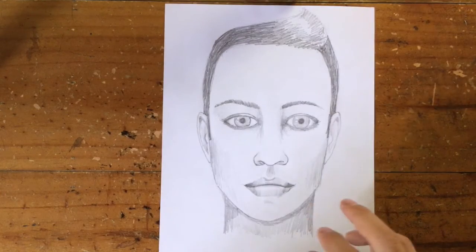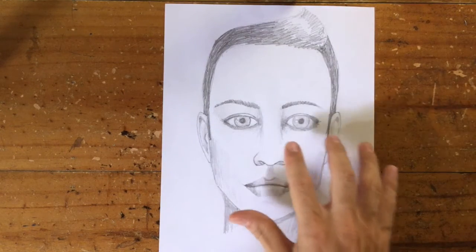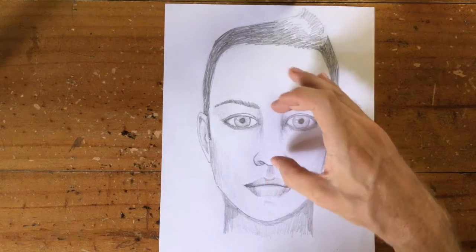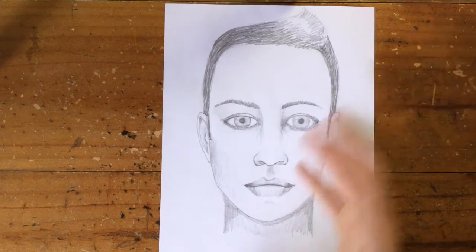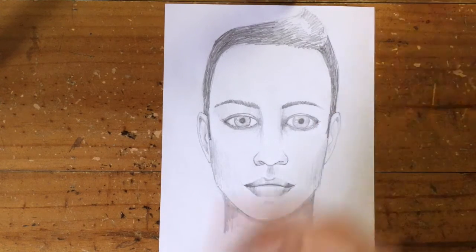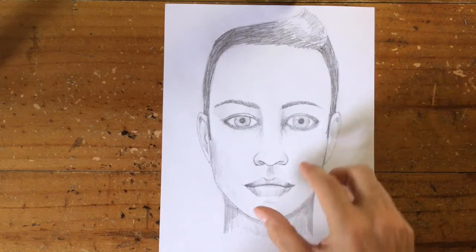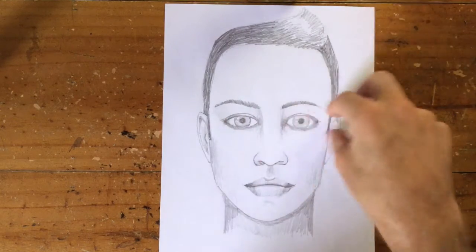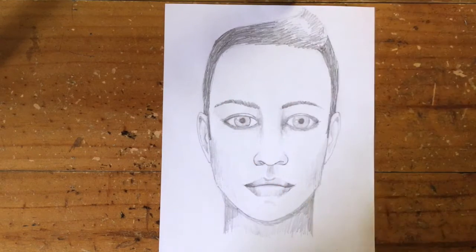So yours doesn't have to look exactly like this. The eyes might be bigger, wider, the nose might be shorter or wider, the lips could be thinner. So you can make those changes if you want, or if you make those changes just kind of accidentally, that's fine. The really important thing that you're learning today is how to sketch and measure the shapes and sizes of the facial proportions.